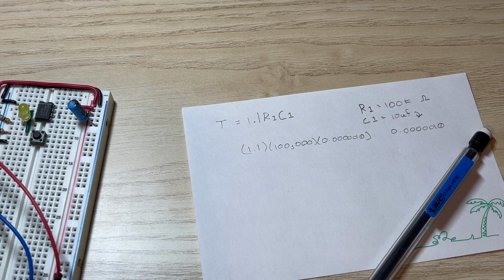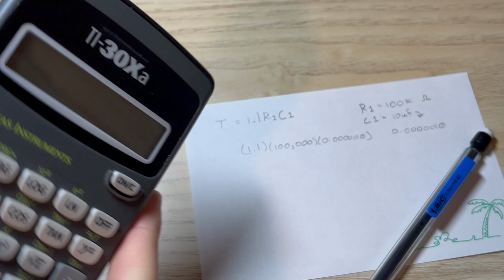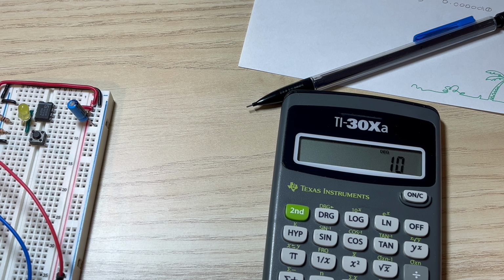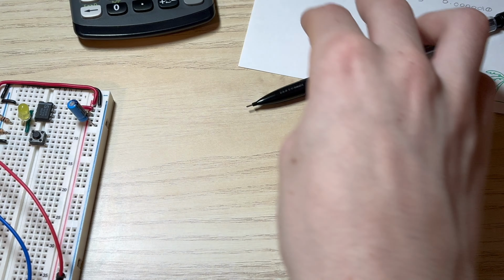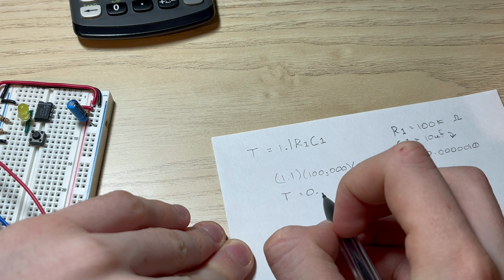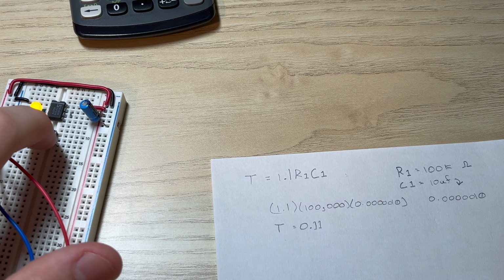Obviously I'm going to need a calculator for this. Where's my calculator? One eternity later. Here we go. After a few minutes of searching, I just found this calculator here. 0.1. If we multiplied correctly, it would have given us 0.11. And the time should be seconds. Well, that's obviously not right.